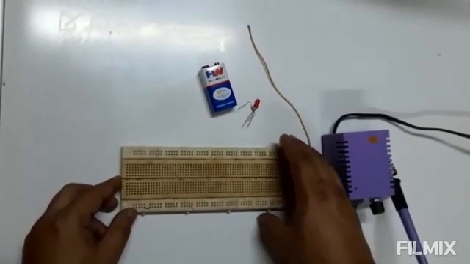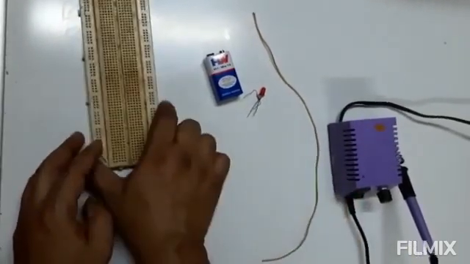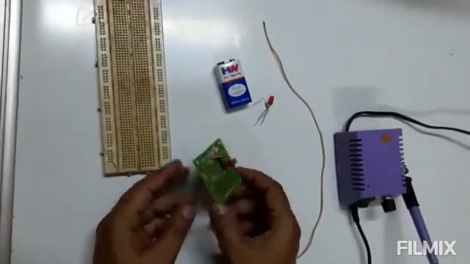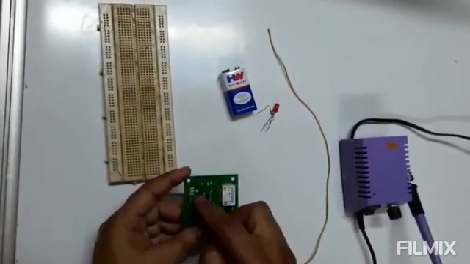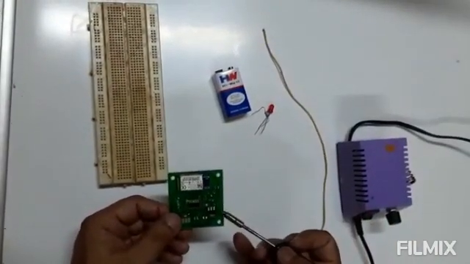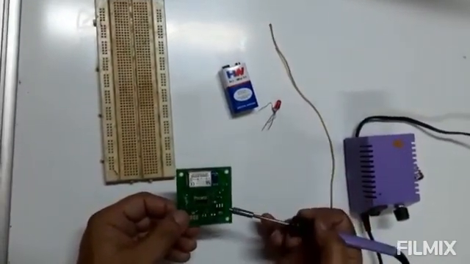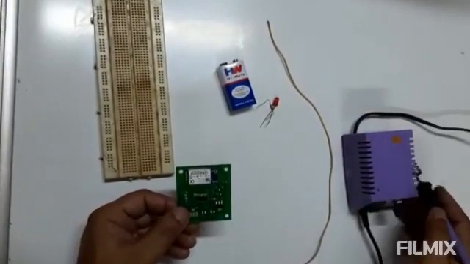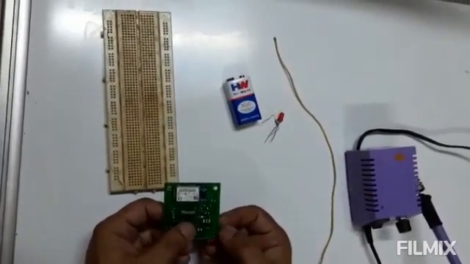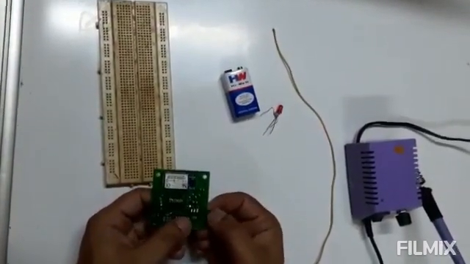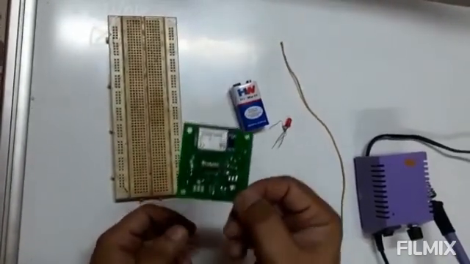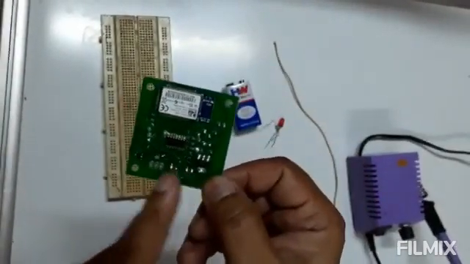Once that temporary circuit is made, we will make a PCB like this, where tracks are made of copper, and we use a soldering iron to connect the components with the board using solder. Solder is a metal which melts very quickly and then connects it with the components. Okay, this is solder.